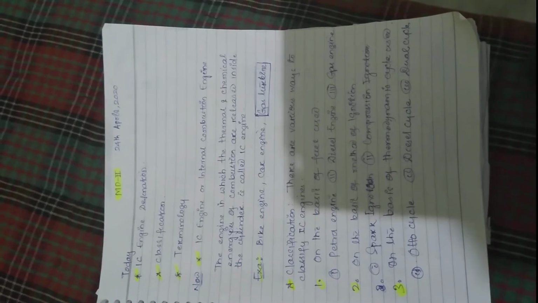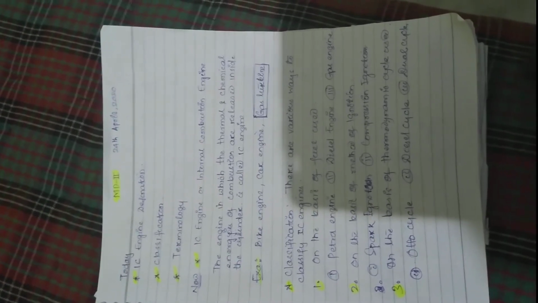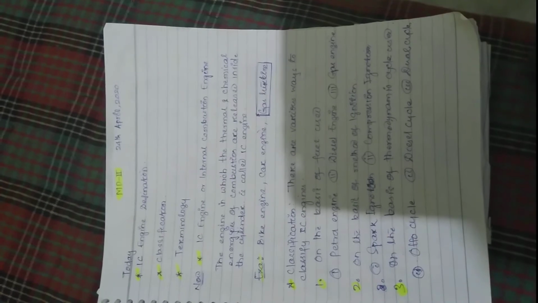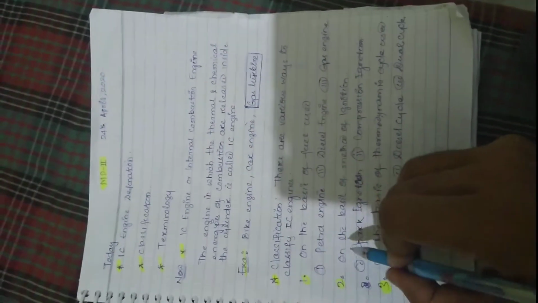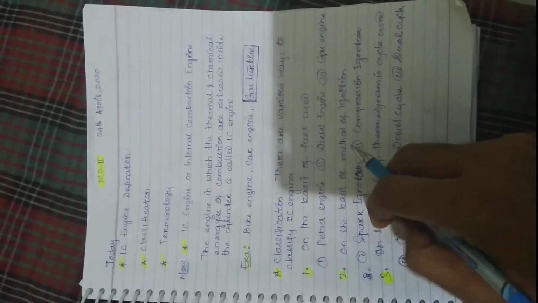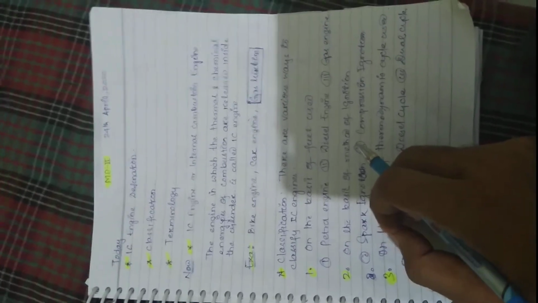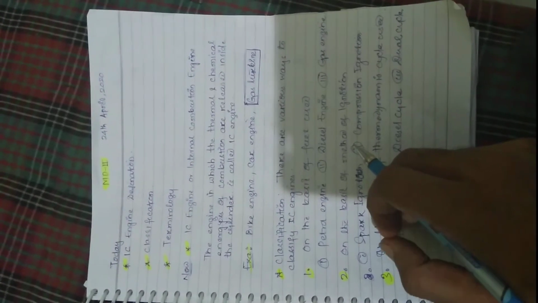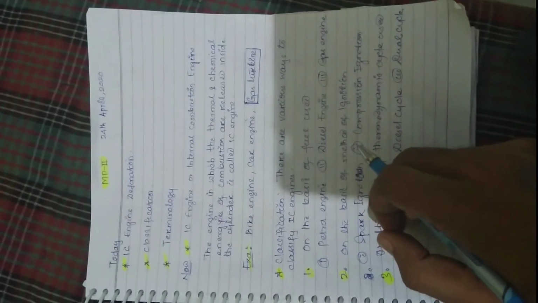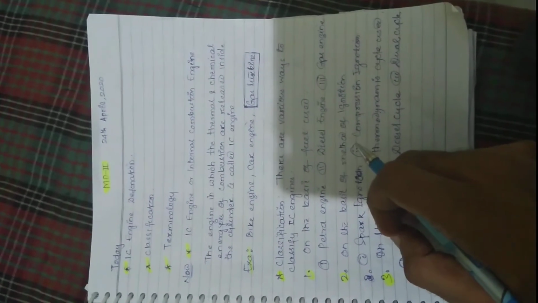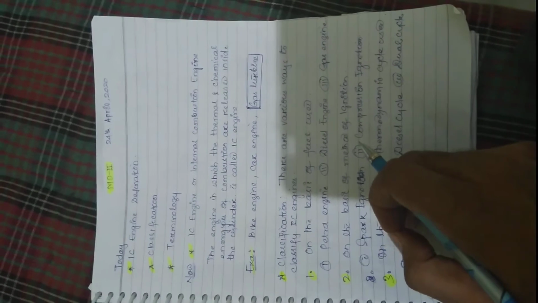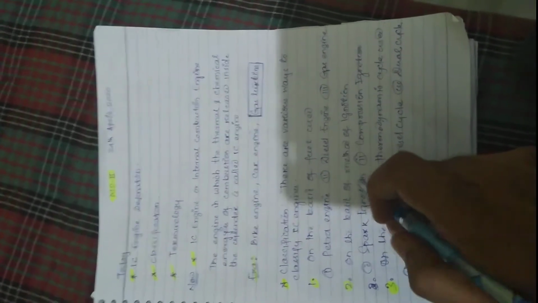Secondly, on the basis of method of ignition, how we are igniting the fuel inside the cylinder, on that basis we are classifying spark ignition. Because there is a spark plug, petrol engines are generally spark ignition, because we are giving a spark in the spark plug, and combustion occurs in the combustion chamber.